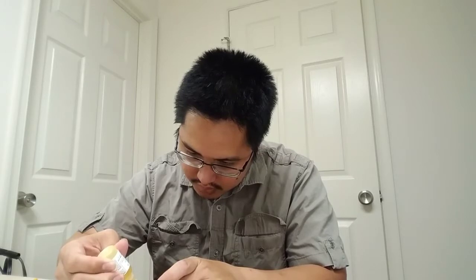1 drop here, 2 drops here, 3 drops here, 4 drops here, and then E1 gets 5 drops.